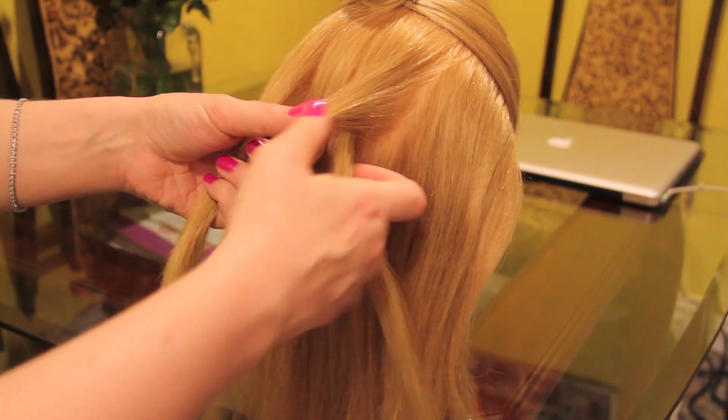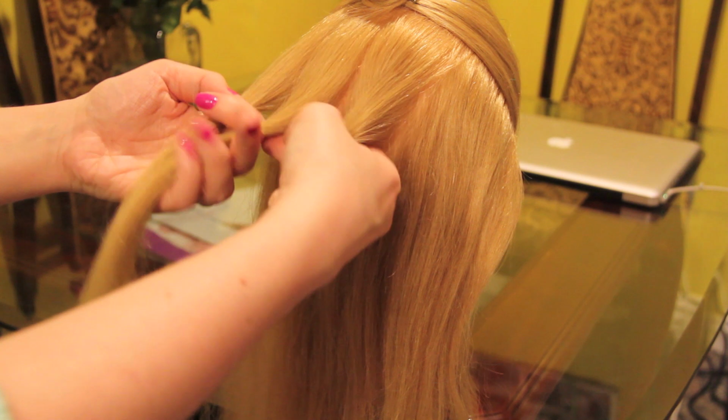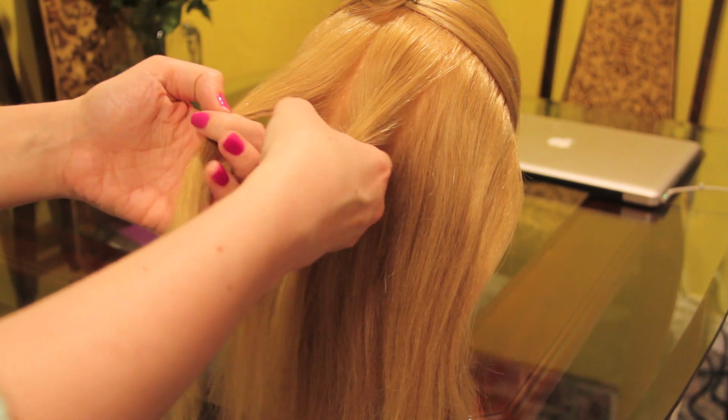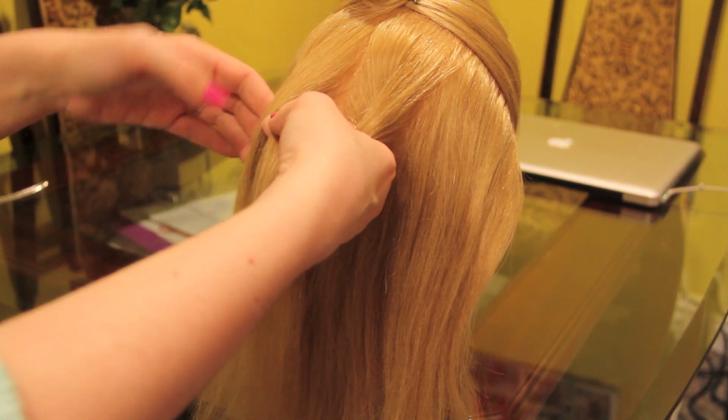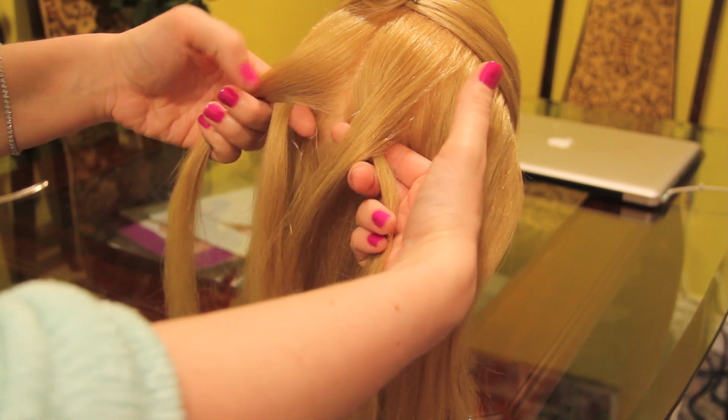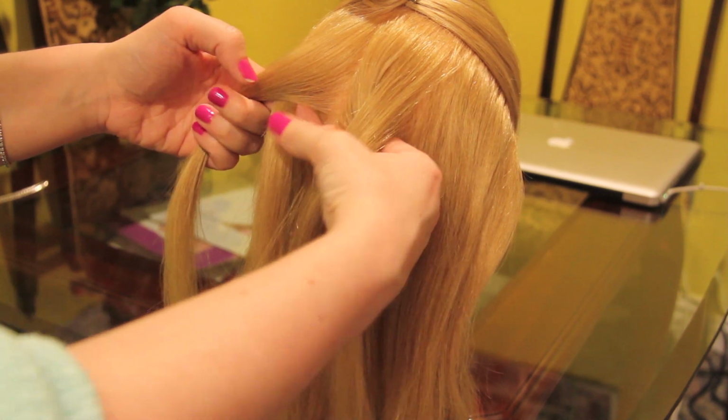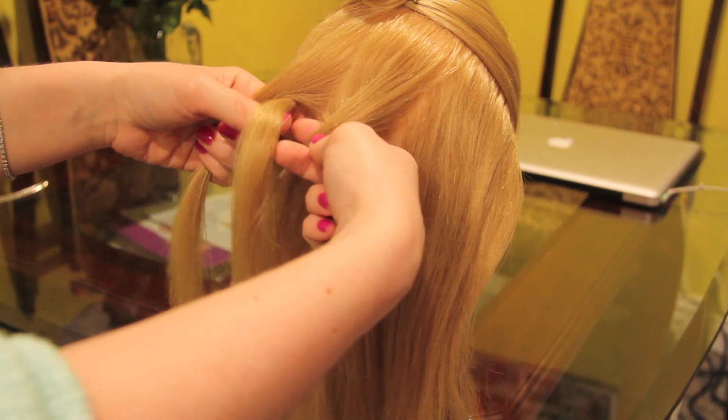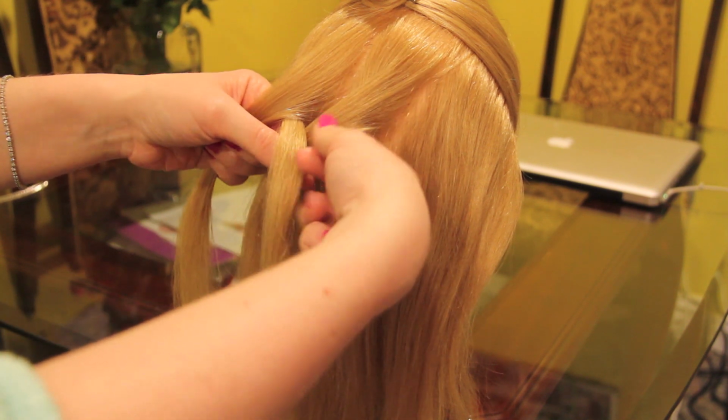Gather a section of hair and divide it into 4 strands. Name these strands from right to left 1, 2, 3, and 4. Cross 1 over 2 and 3 over 4. Go back and rename the strands from right to left 1, 2, 3, and 4. Now cross 3 over 2.